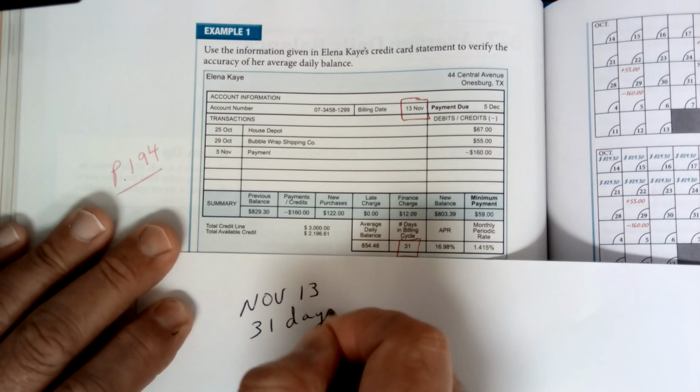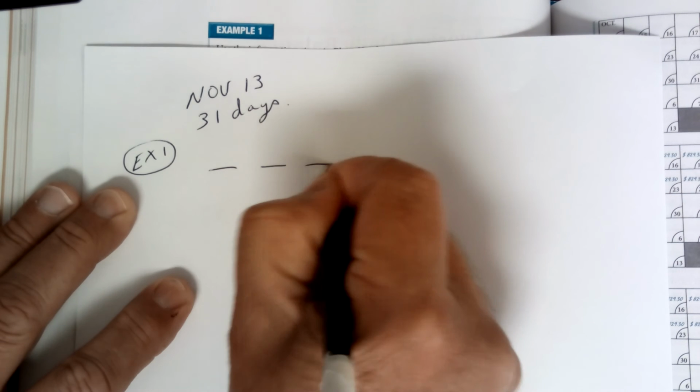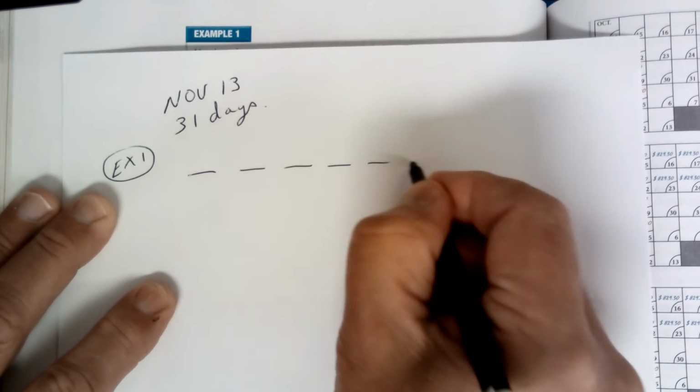Okay, and here's how you do this, so pay attention. You have to start off with some blocks here, and we're just going to use dashes. We're going to use 7. So we're going to say example 1. Put 7.